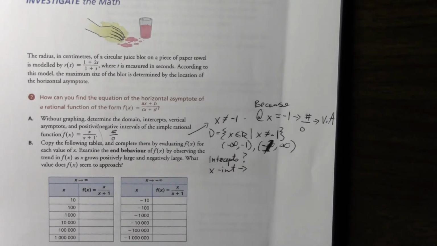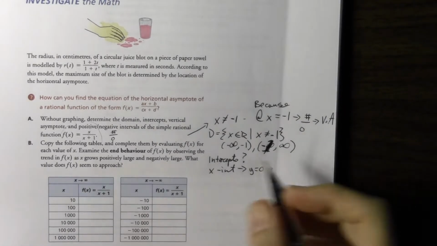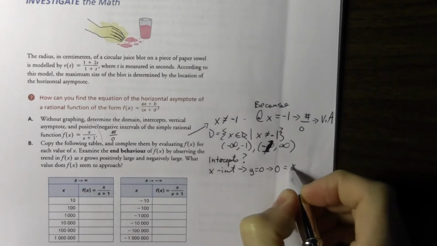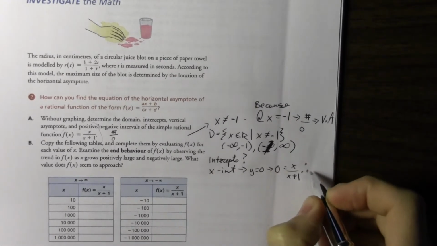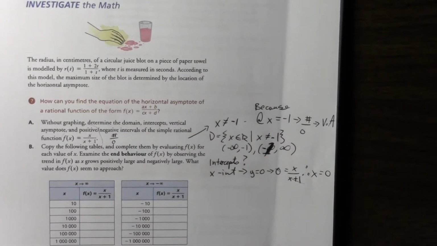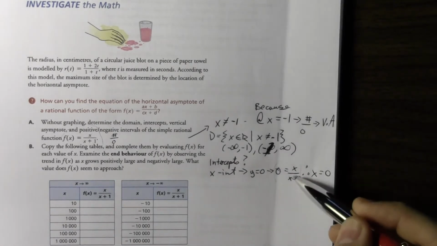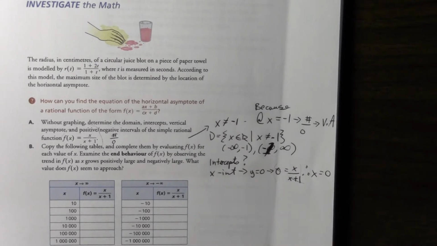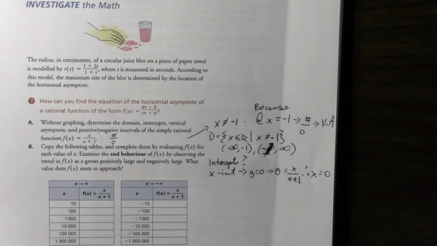Y equals 0. Right. So we say y equals 0. So we're going to plug in y equals 0 for our function. So 0 is equal to x plus 1. Therefore, x is equal to 0. These cancel, right? Everyone understands that? If I multiply both sides of this equality by x plus 1, the x plus 1's cancel, and I'm left with x equals 0. Okay, so our x-intercept is at x equals 0.